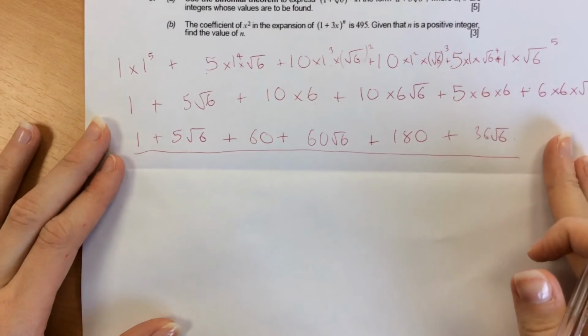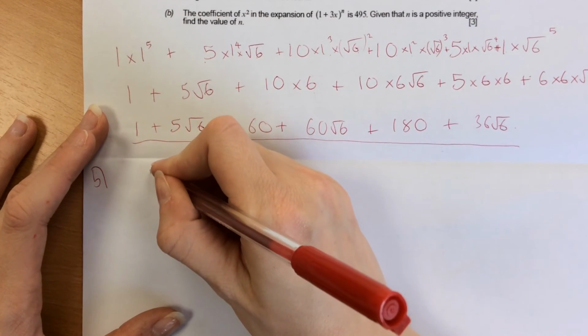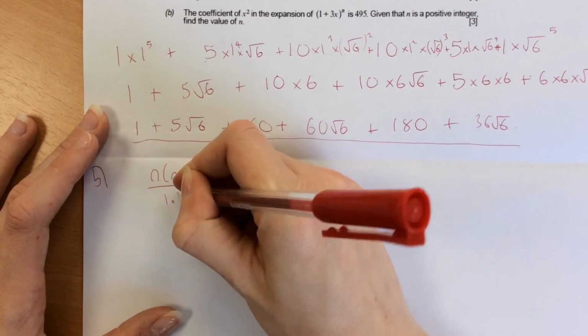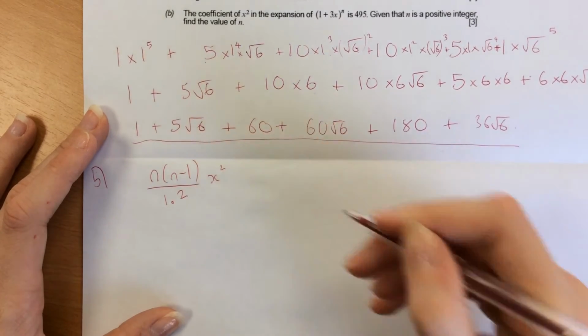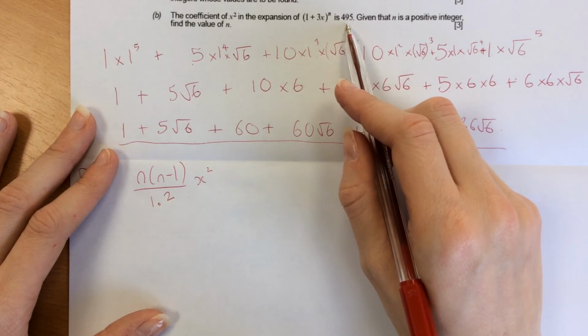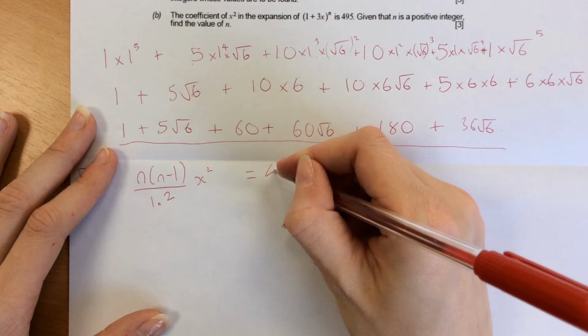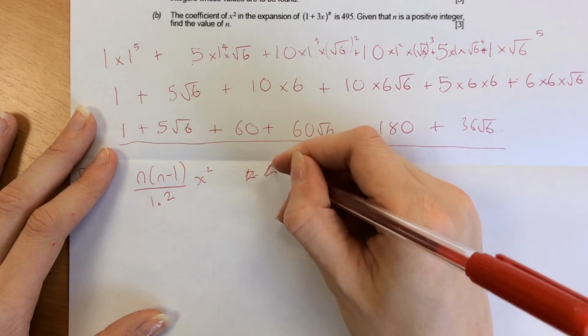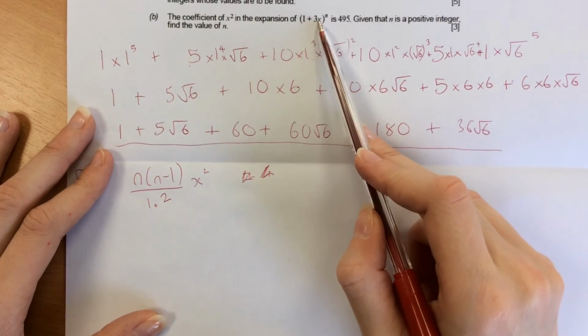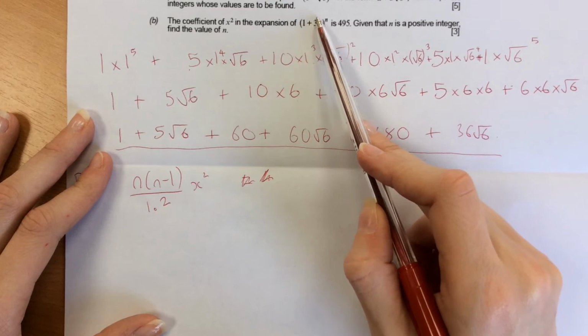This is part B. So we had n(n minus 1) over 1.2 x squared. That was the part in front of the x squared, and this is 495. Now then, we need to look at the question, because often it's not just x.